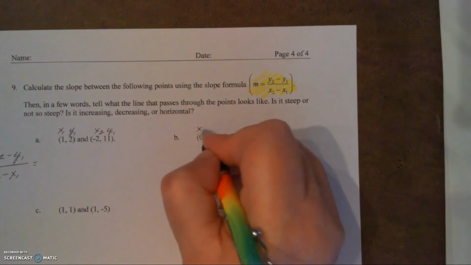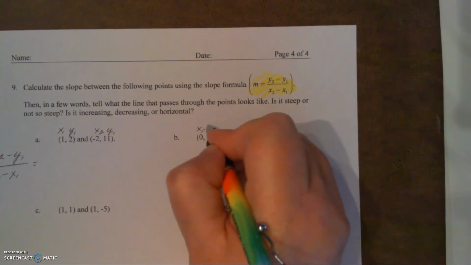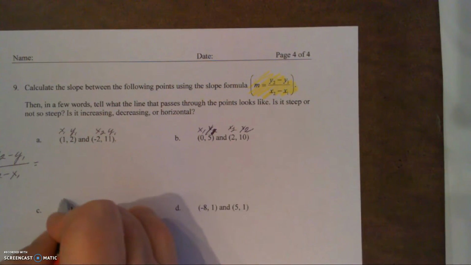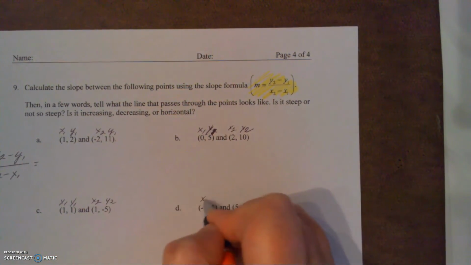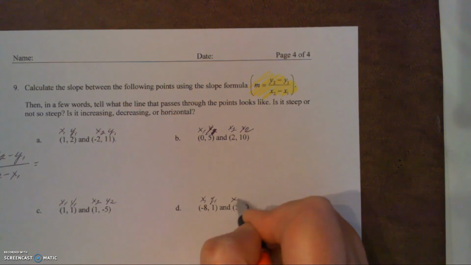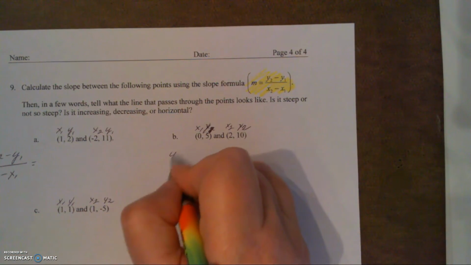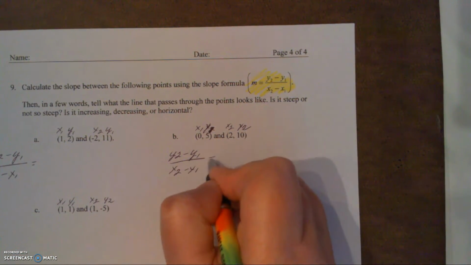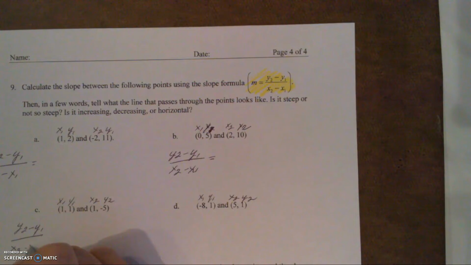And I think I'm just going to go ahead and label all 4 of them. x1, y1, x2, y2, for each one. And I'm going to put the formulas here so we're all set. And if you want to go ahead and plug them in while I'm doing this, go and see if you can do it. Okay?